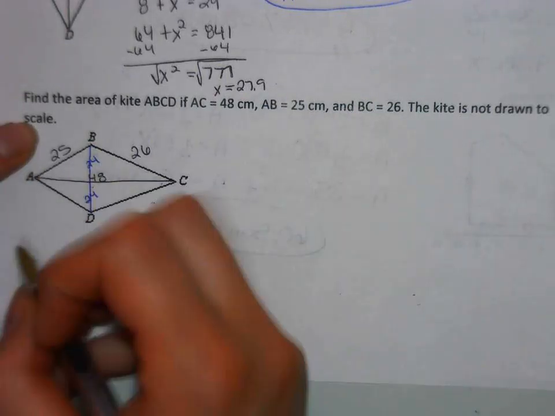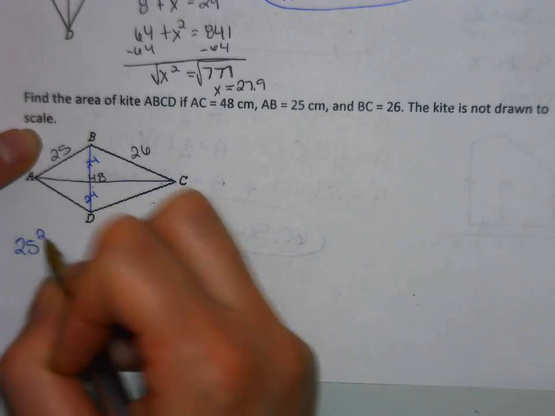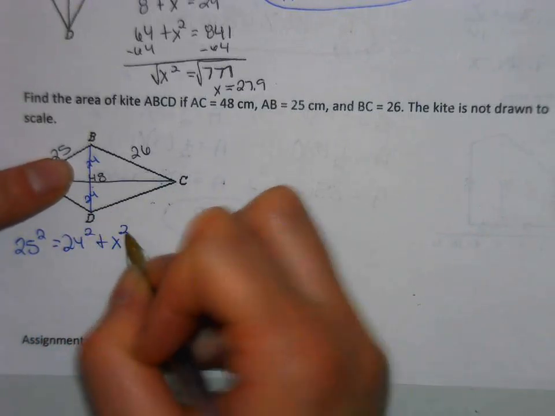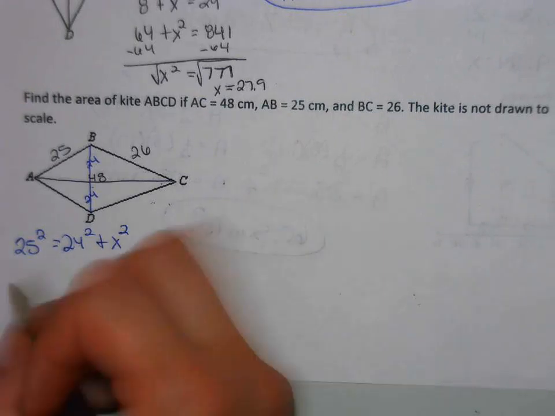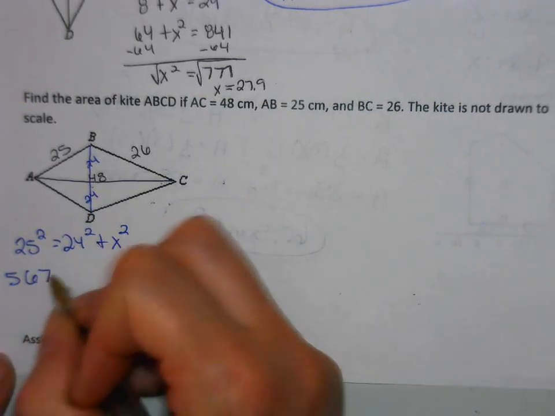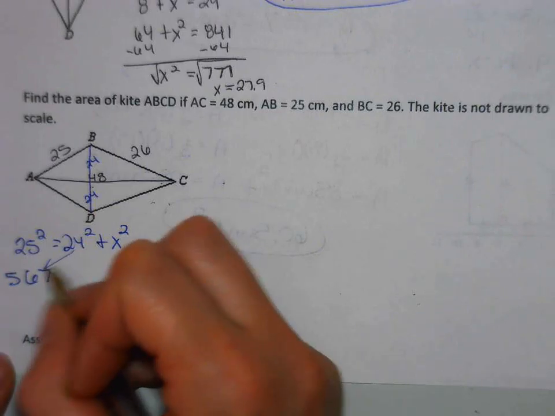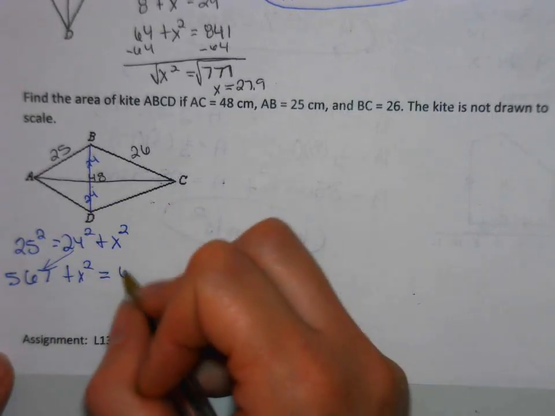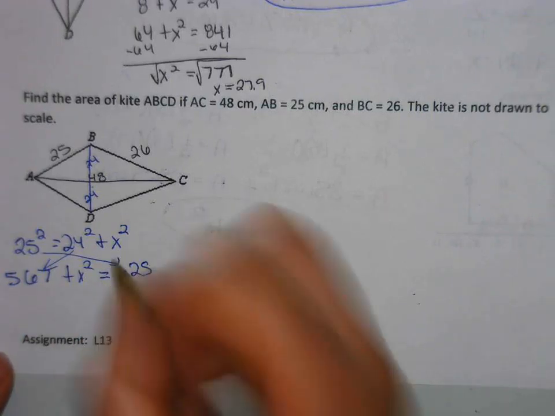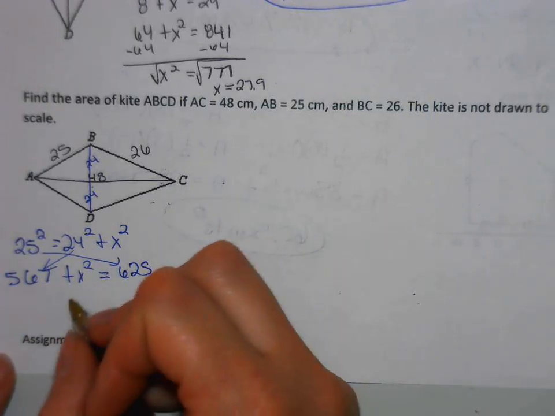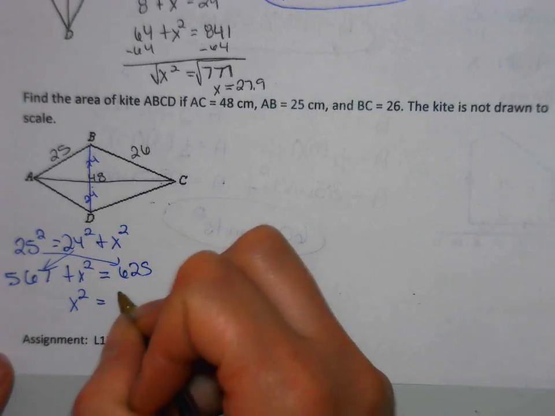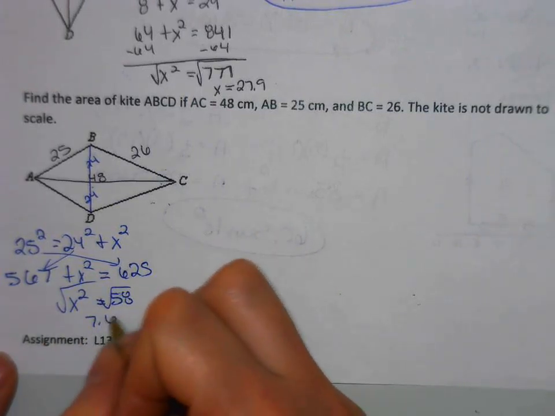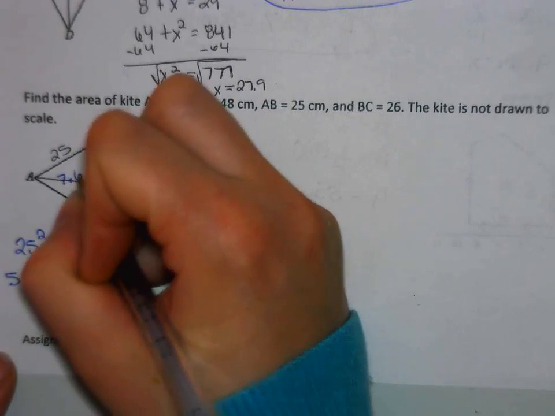So we know our hypotenuse is 25, so we have 25 squared equals 24 squared plus x squared. When we go to solve that out, 24 squared is 576 and 25 squared is 625. When we subtract those two, we get 49, and when we square root, we get 7. So this distance is 7.